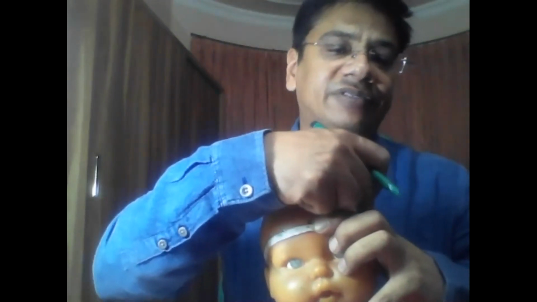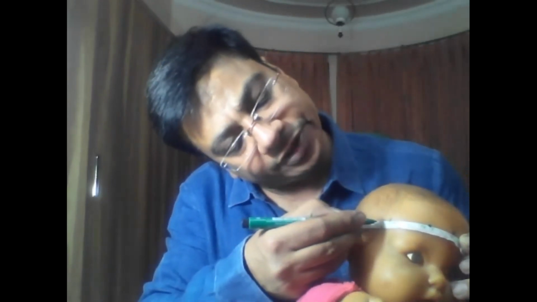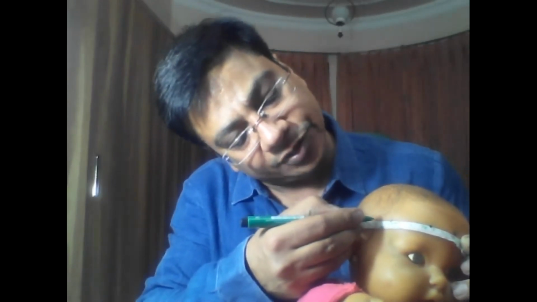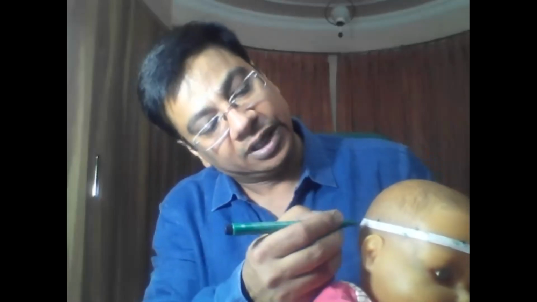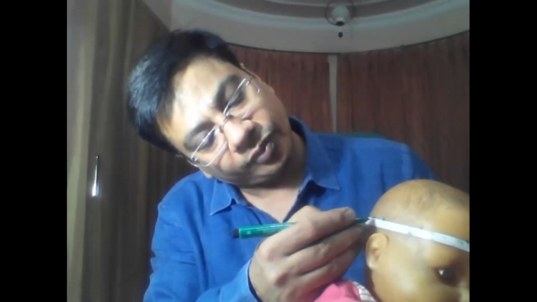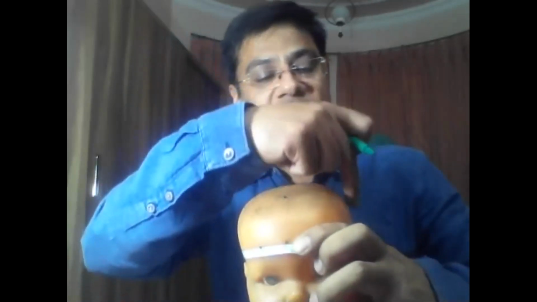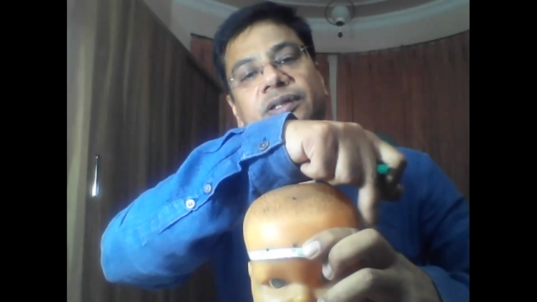On the left side it was F7. This point is F8. Again move backwards 10%, that is 4 centimeters, 1, 2, 3, 4. We already marked this point as T4. Remember, this was already marked as T4. So again move backward 1, 2, 3, 4. On the left side it was T3 and T5. Here it is T4 and T6. This is the right side, so this is T4 and this is T6.